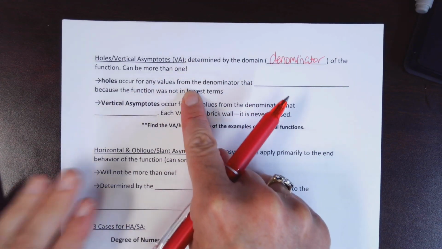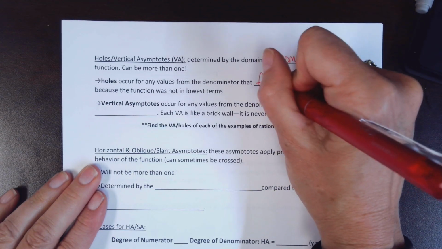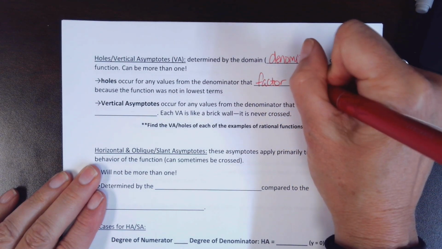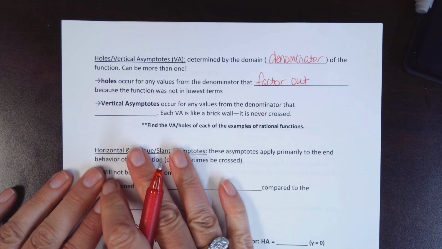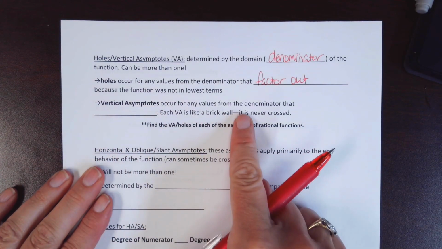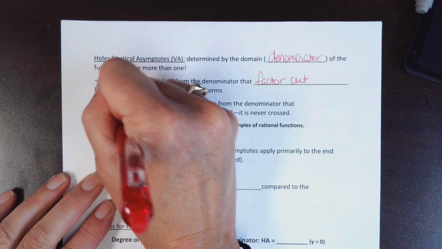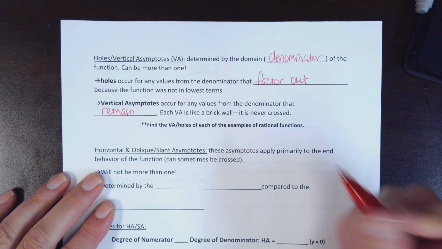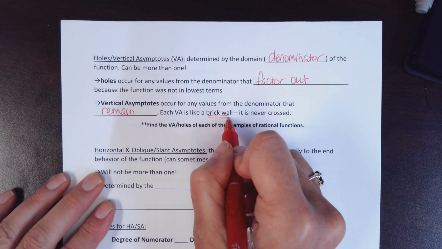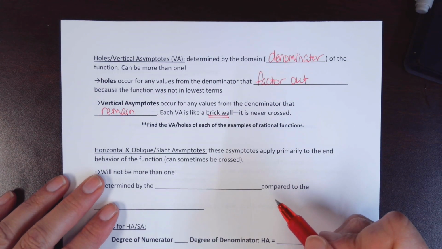Holes occur for any values from the denominator that would factor out, because my function was not presented in lowest terms. Vertical asymptotes occur for any values from the denominator that won't factor out. They remain even when we are in lowest terms. Each vertical asymptote is like a brick wall. You can't cross a vertical asymptote.